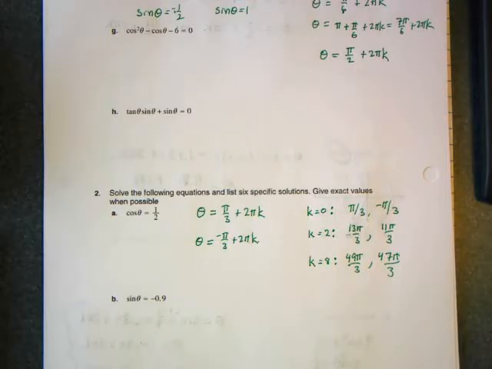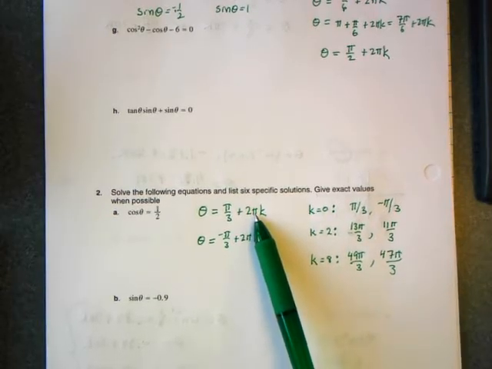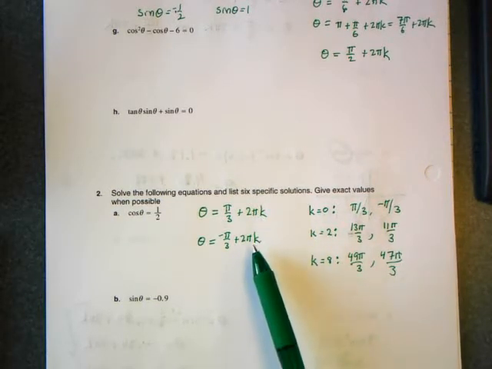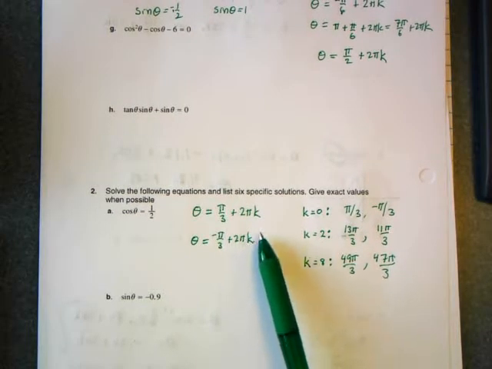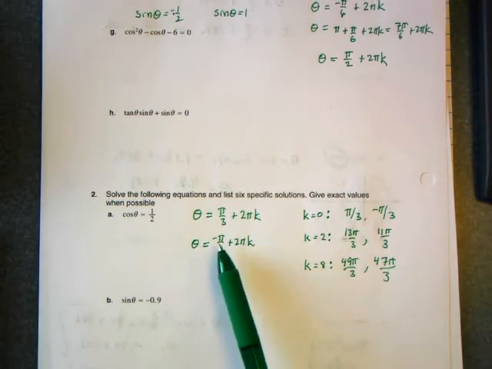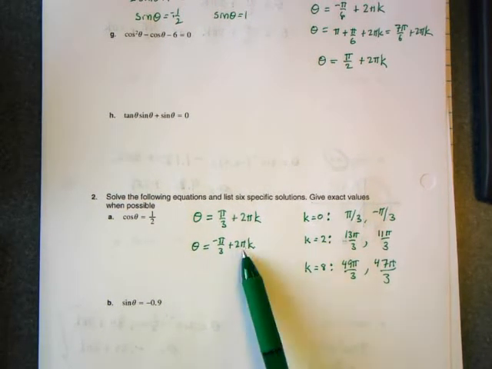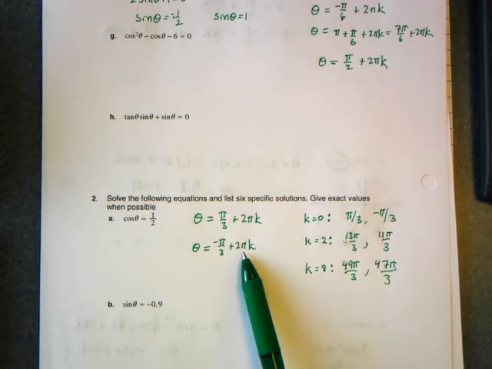Wouldn't 5 pi over 3 be 1? Yes, it would be. Because if I used k equals 1 right here, I would have minus pi over 3 plus 2 pi, which would be 5 pi over 3.